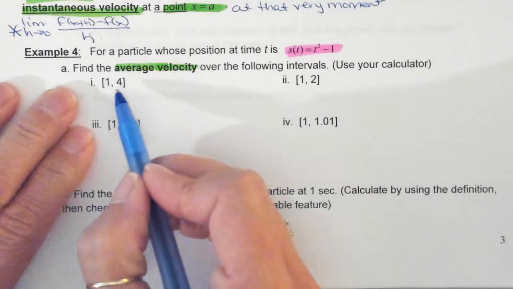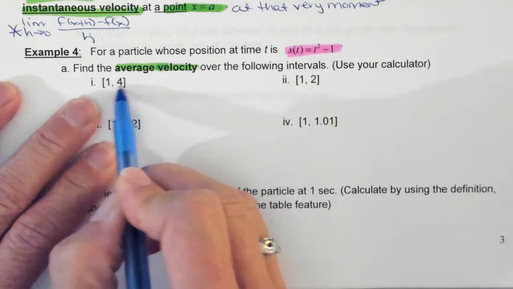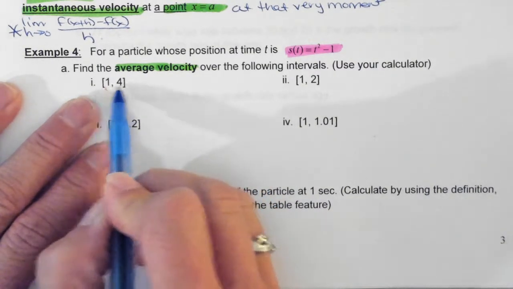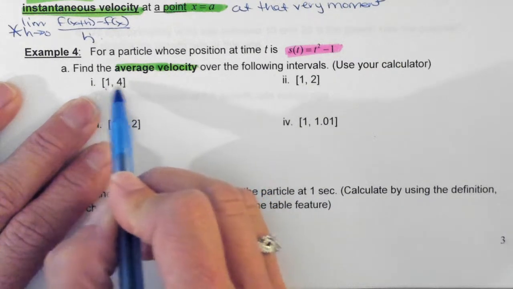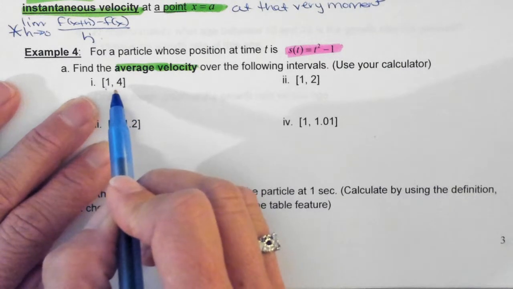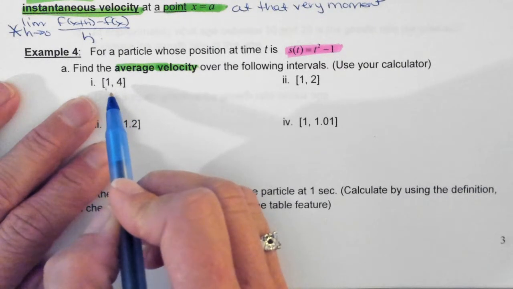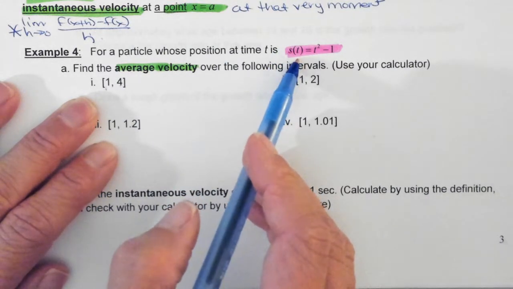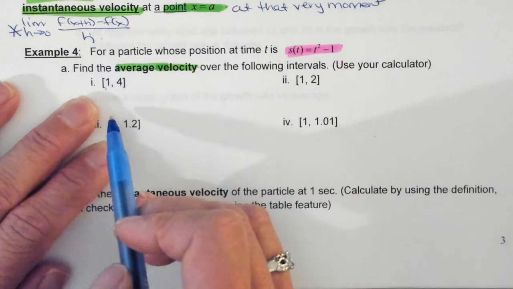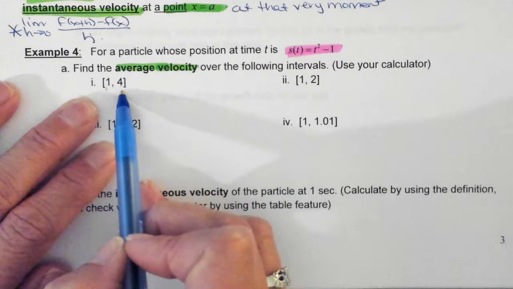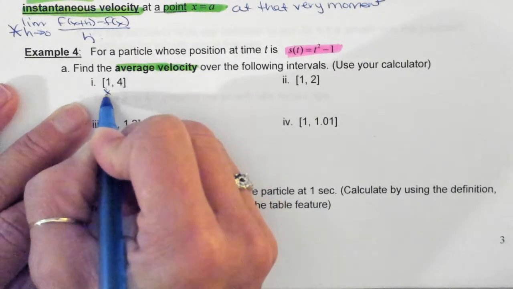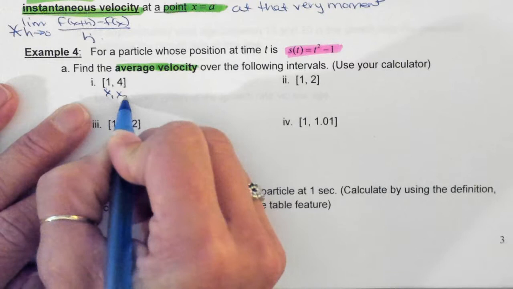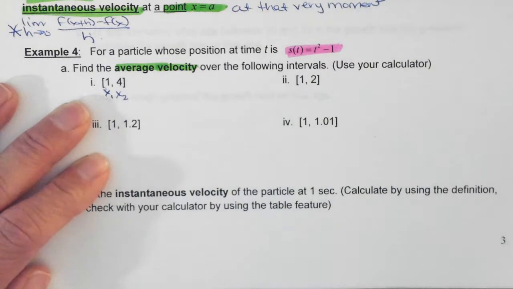So the setup for this right here, these two, the common mistake made is that people think this is a coordinate. This is not a coordinate. This is a period of time on your x-axis, and if you're given the function, which you are, you can find the corresponding y value, meaning s sub 1 and s sub 4. So this essentially is x sub 1, and this is x sub 2. So this is running along the x-axis on your graph. Okay?